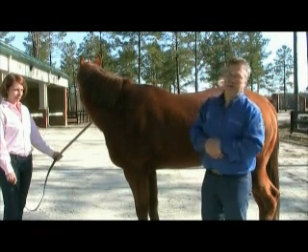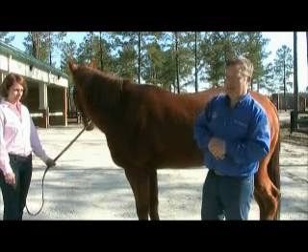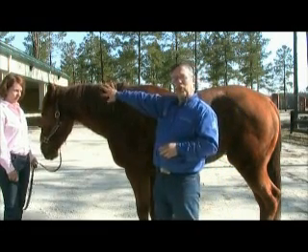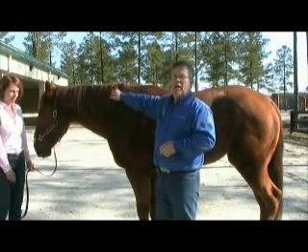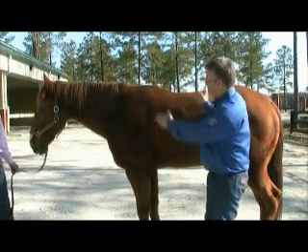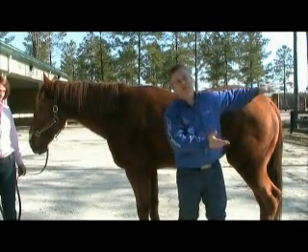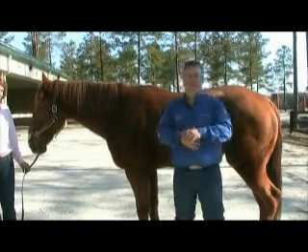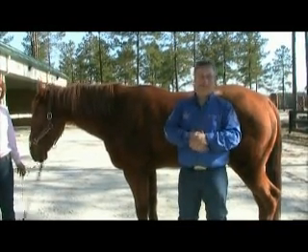Now, next time in our second segment of biomechanics of equine movement, we'll look at the movement of the head. And then in the third segment, we'll look at the middle of the body, followed by the movement of the rear end. So this has been the first segment on equine biomechanics.